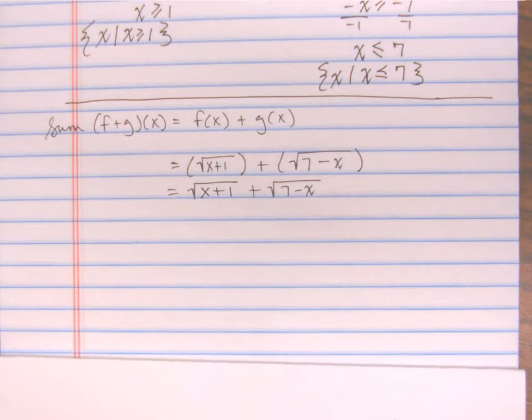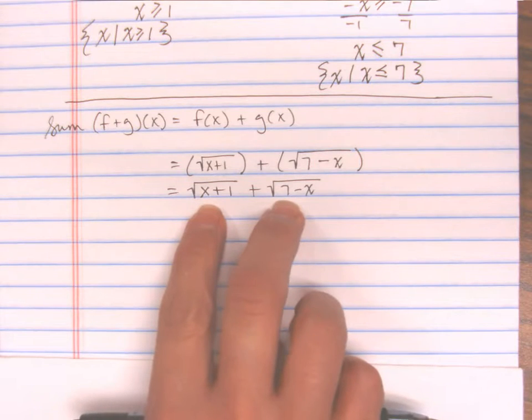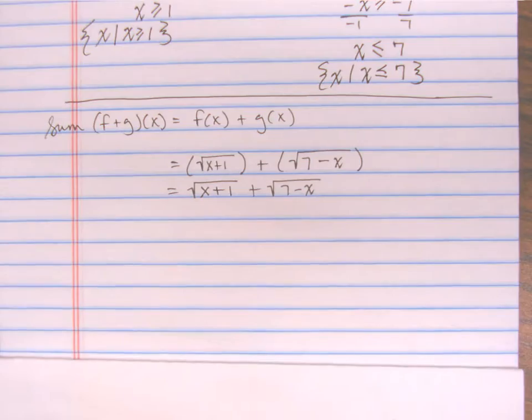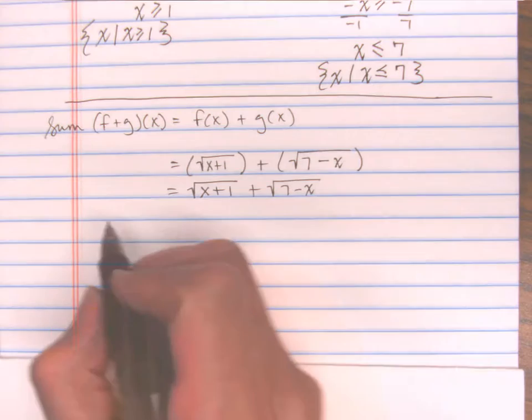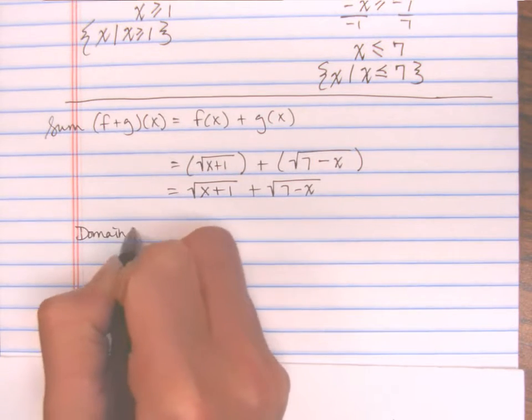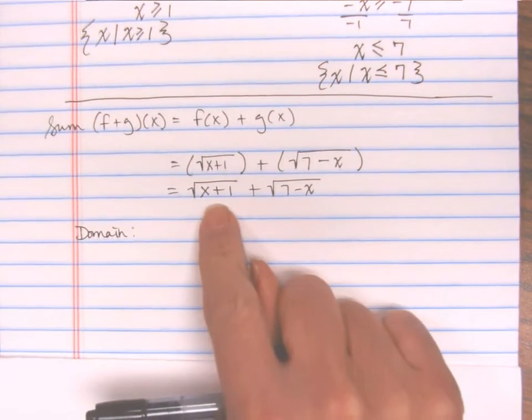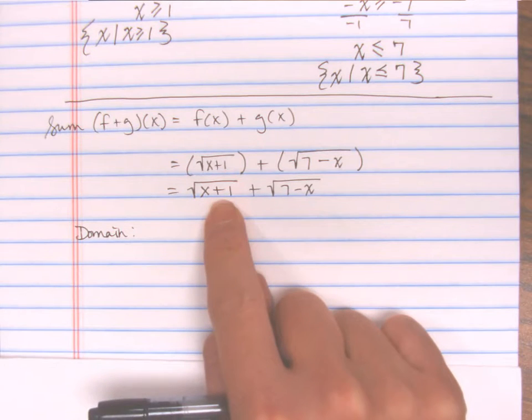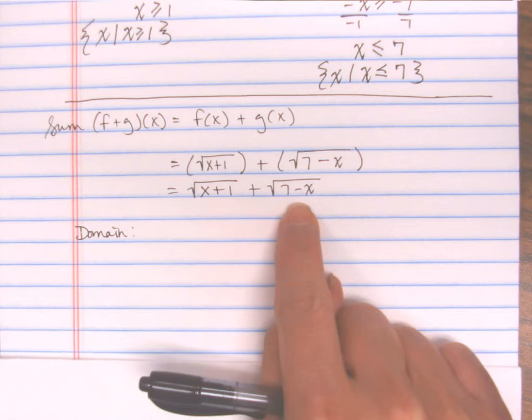Okay. Unfortunately, that's about as much simplifying as we can do. There's no way that we can add these two together and rewrite it in a different form. So right here, we're just going to stop. Okay. So my domain, I still have the same problem. I still need this to be greater than or equal to 0, and I still need this to be greater than or equal to 0.